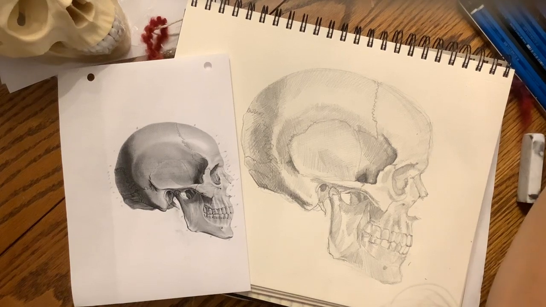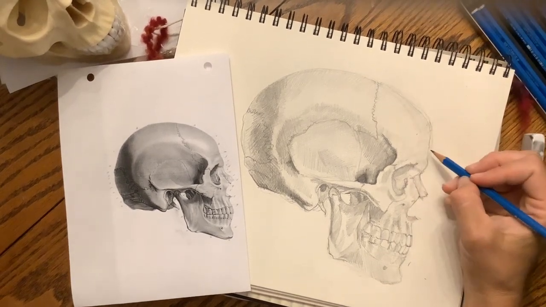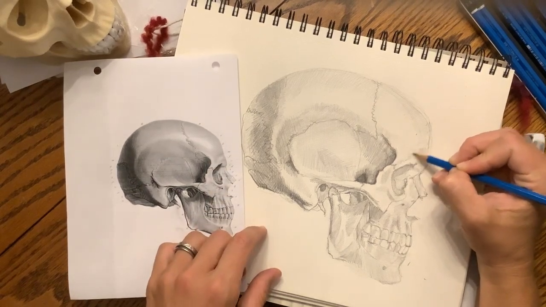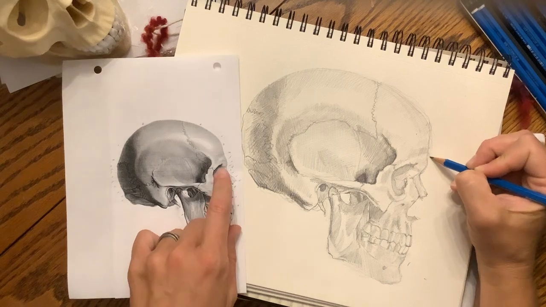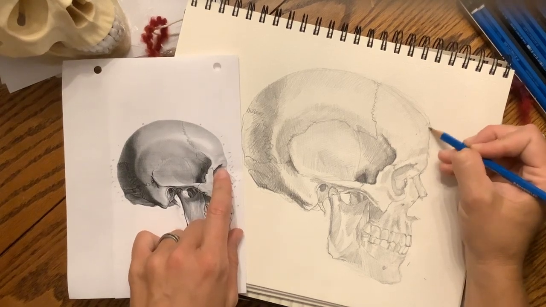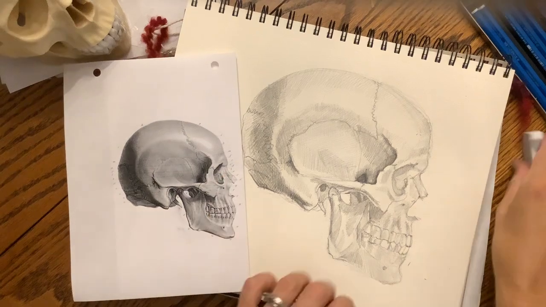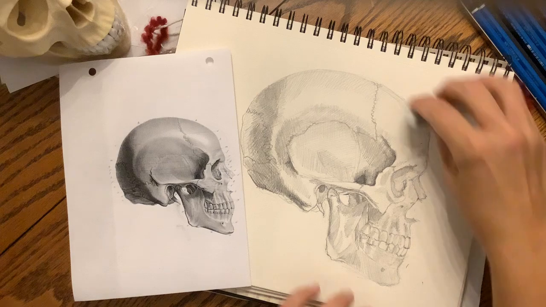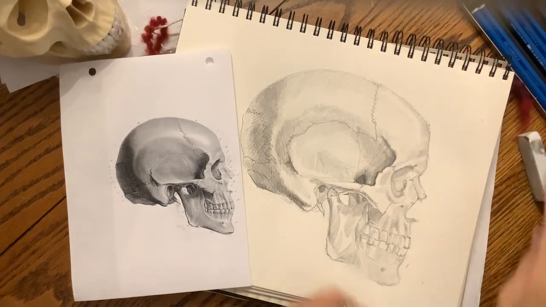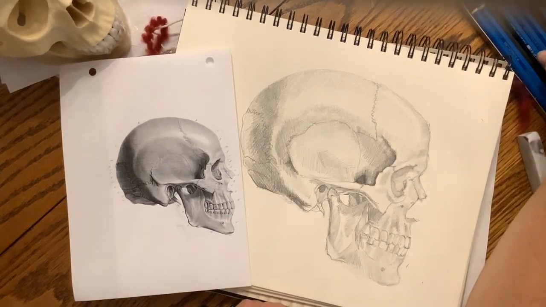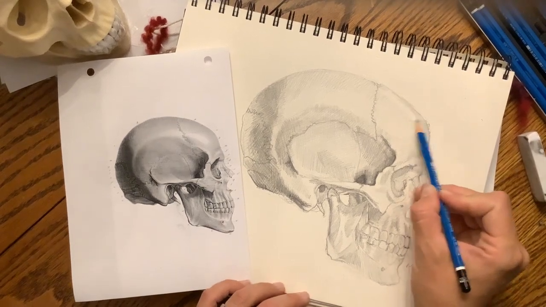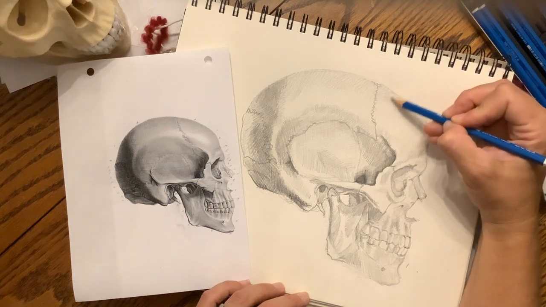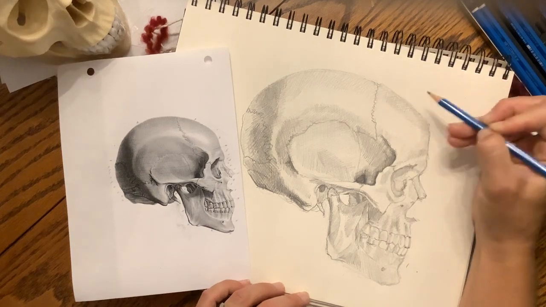I'm gonna go for a B right here along this ridge on the frontal bone that makes that bump where eyebrows come out. Now I can also kind of clean this up a little bit. And go back to my HB, because that's what I originally had here. I'm gonna recapture a little bit of the shading that I had.